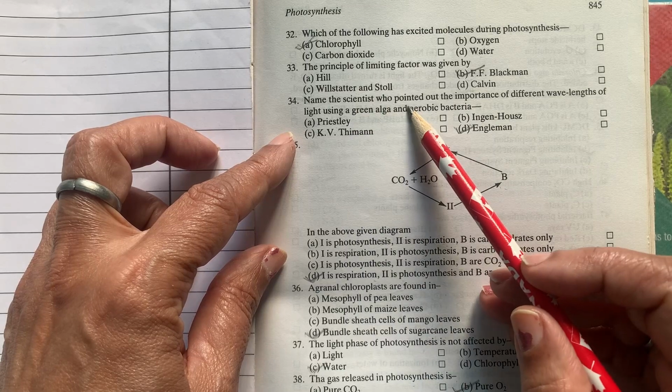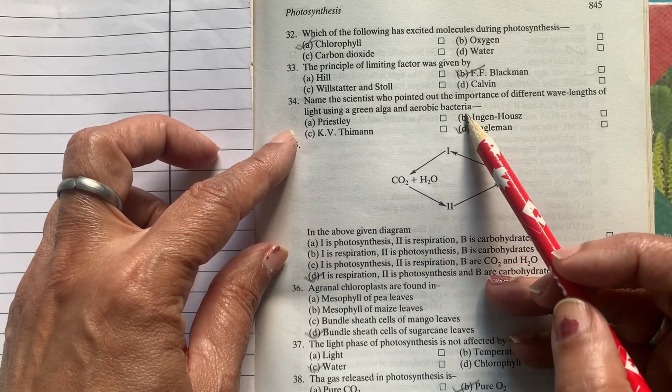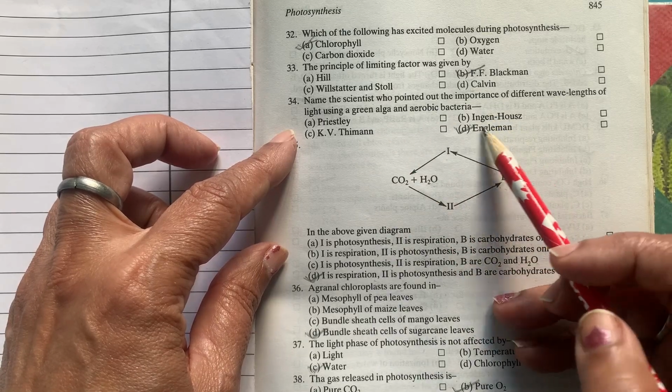Name the scientist who pointed out the importance of different wavelengths of light using a green alga and aerobic bacteria. Priestley, K.V. Thimann, Ingenhousz, Engelmann.